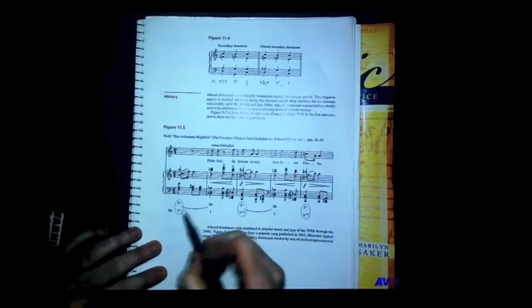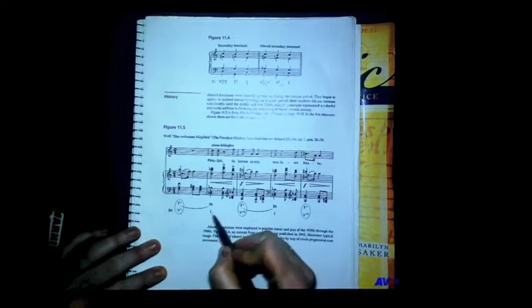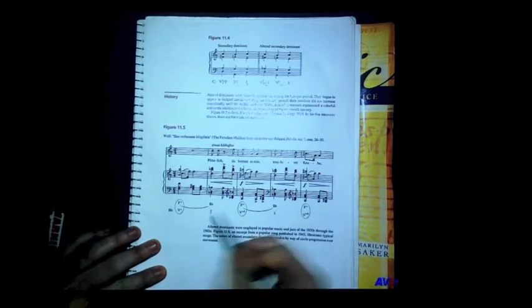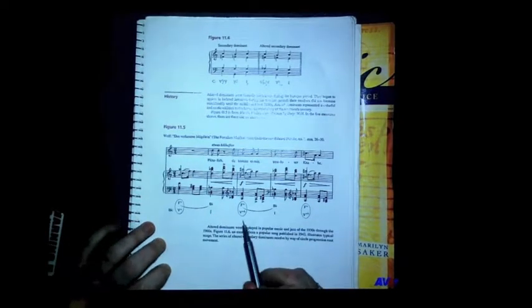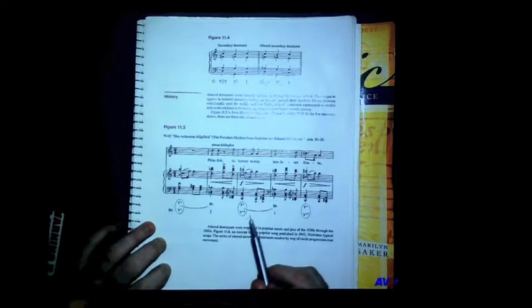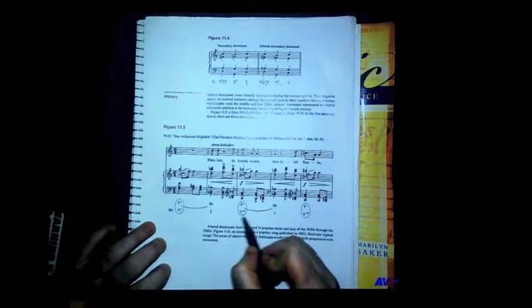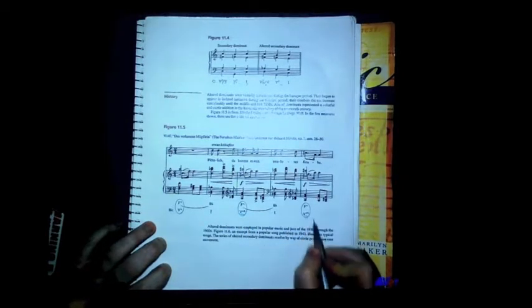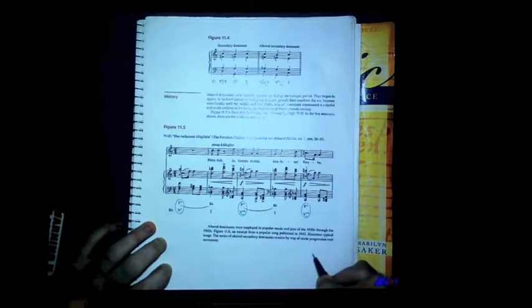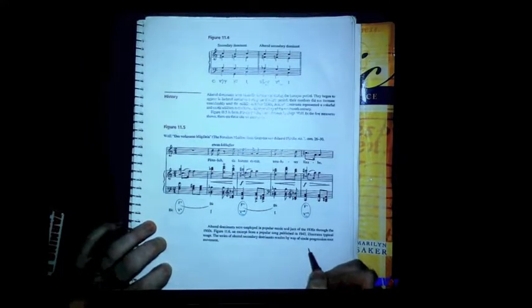So here we have our augmented 5th, resolves to 1. And occasionally, even though most of the time you will see altered 5ths in root position, they can show up in inversions. And they can show up in any inversion they want. So first inversion, second inversion, if it's a 7th chord, it can show up in third inversion, right?